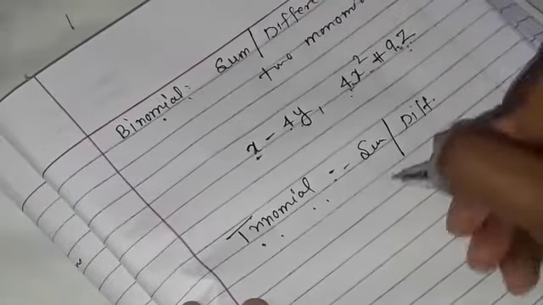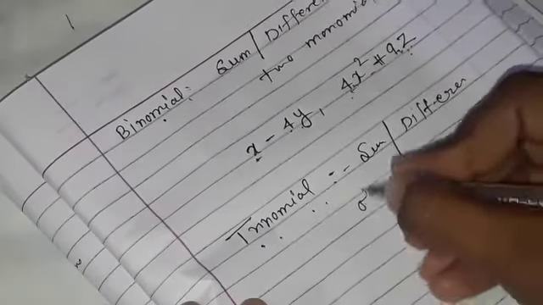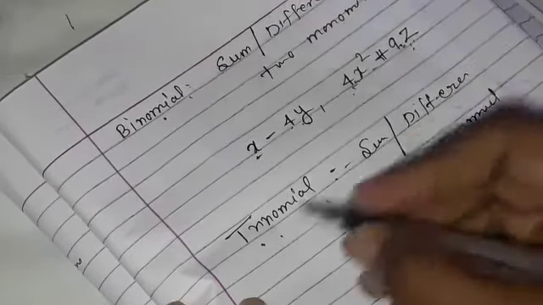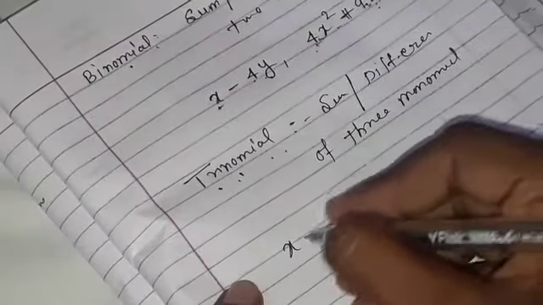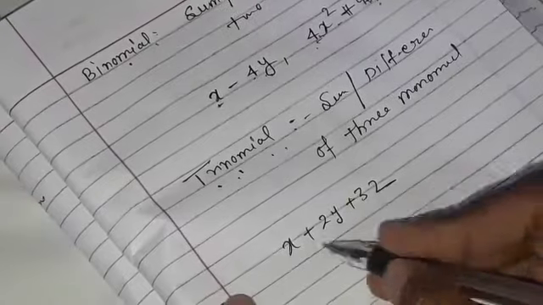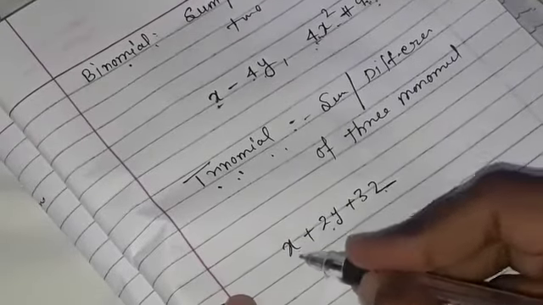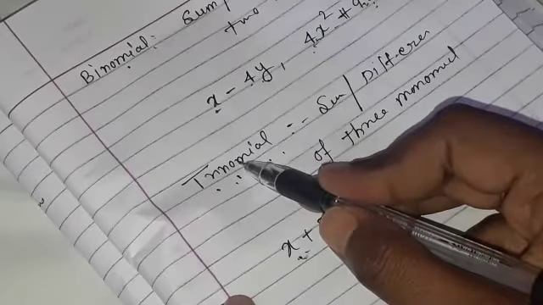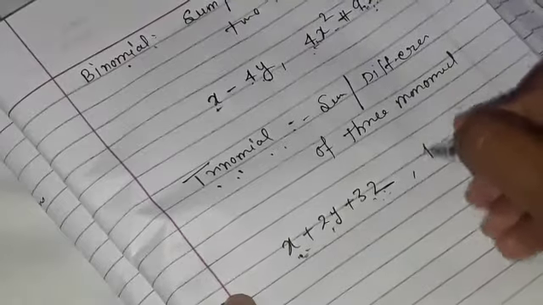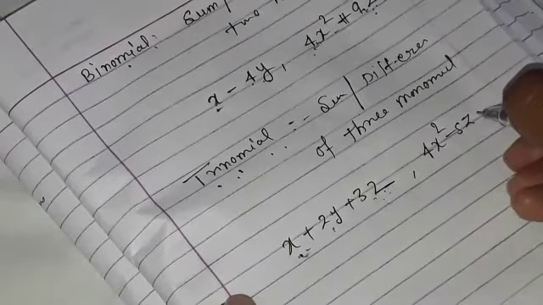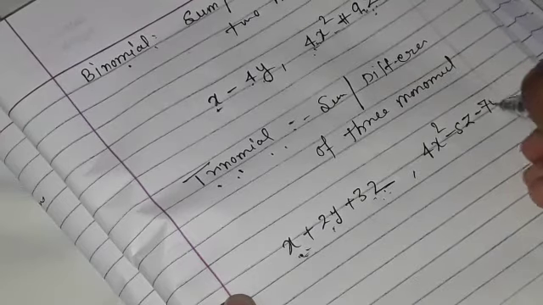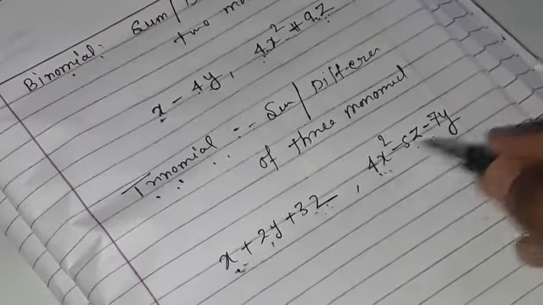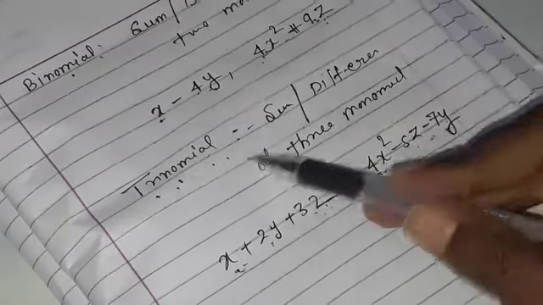And if I am talking about trinomial, class, so again the sum or difference of three monomials, we can say that is a trinomial. It means x plus 2y plus 3z, one term, one term, one term, monomial, monomial, monomial. So the sum of three monomials is known as a trinomial. Or we can say 4x square minus 5z minus 7y. So monomial, monomial and monomial. So there is a difference of three monomials, so we can say that is a trinomial.